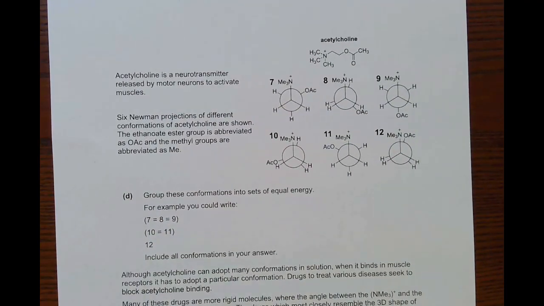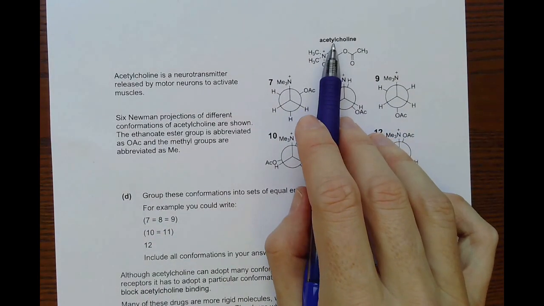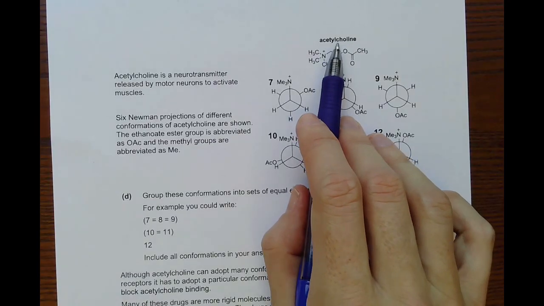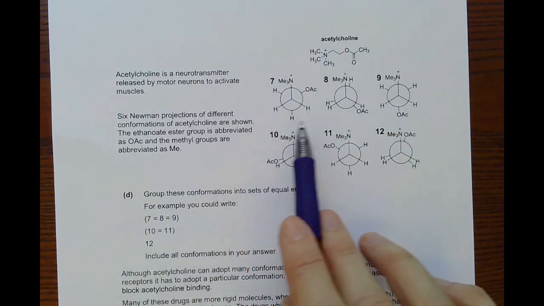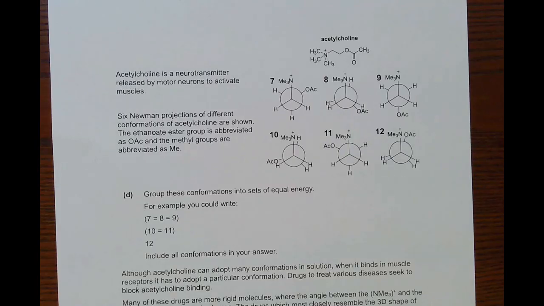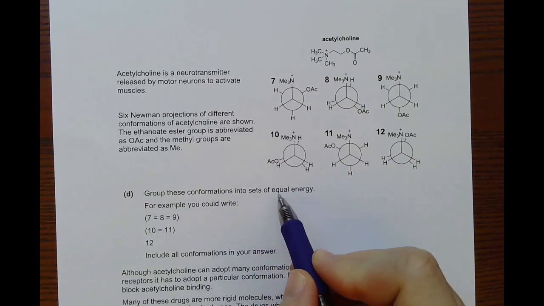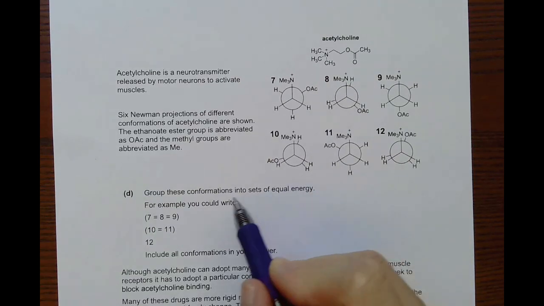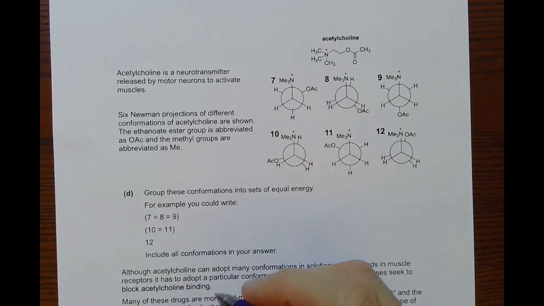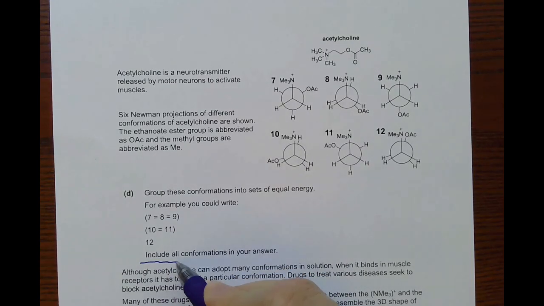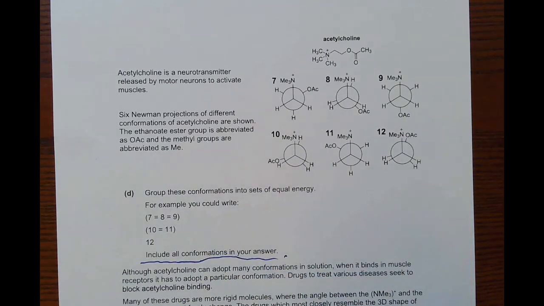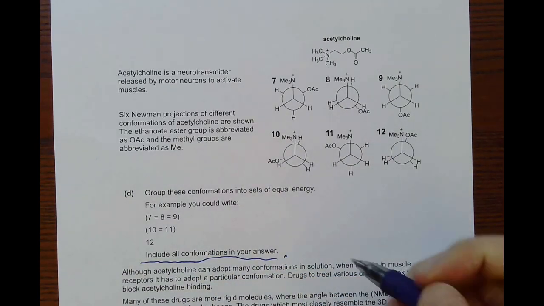And then we're told we've got this acetylcholine. It's a neurotransmitter, and then we're given 6 different Newman projections. And we're told to group these conformations as sets of equal energy. All right, and it gives you examples of what to write. And importantly, don't miss this sentence here: include all conformations in your answer. So you need to have 6 numbers.